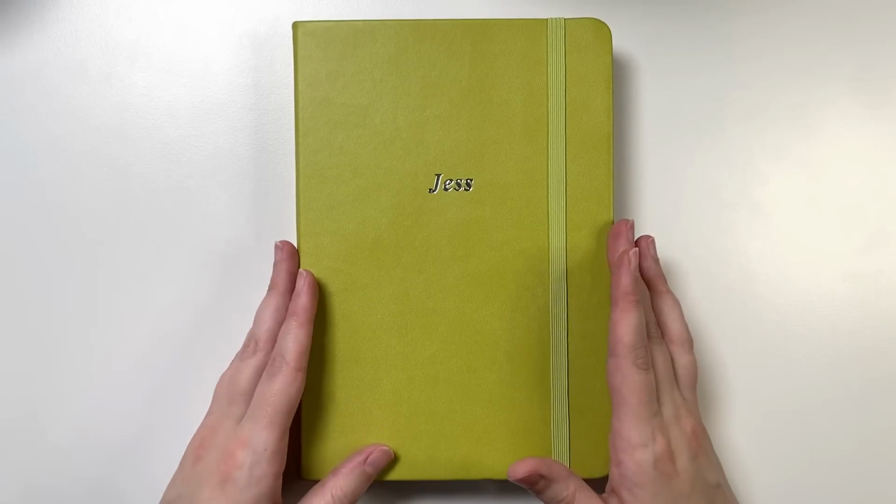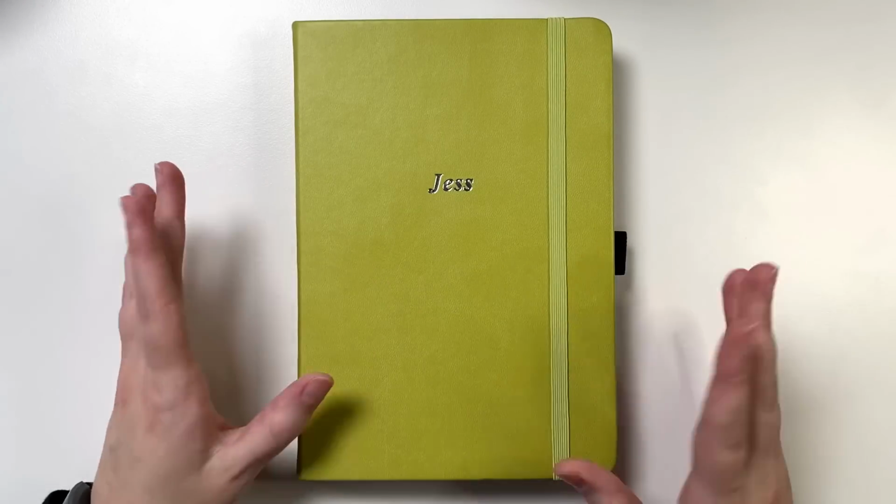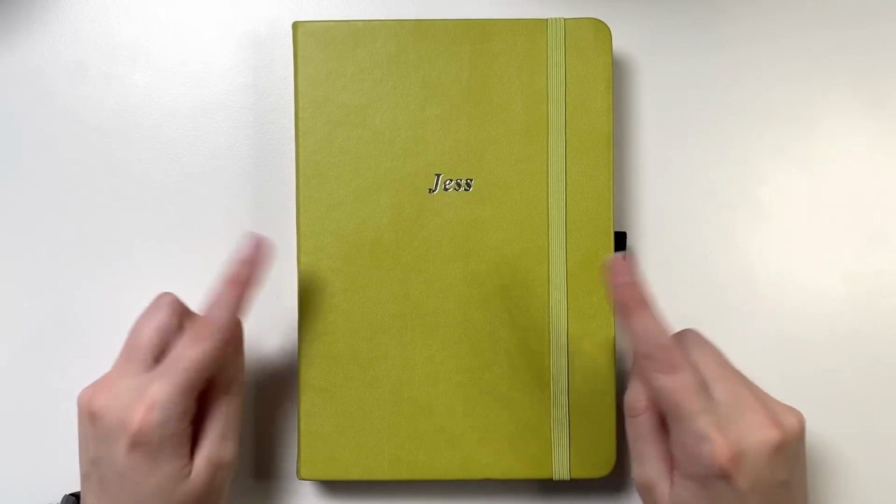So rather than have all of those ideas in my regular bullet journal, where I'm trying to do my weekly, daily, monthly planning, I instead put it in here.